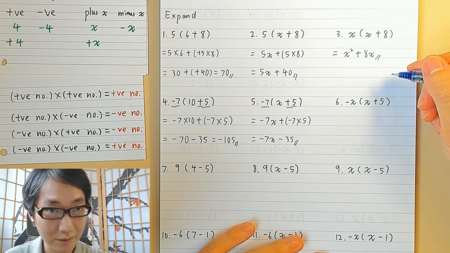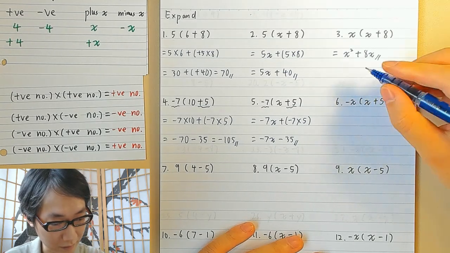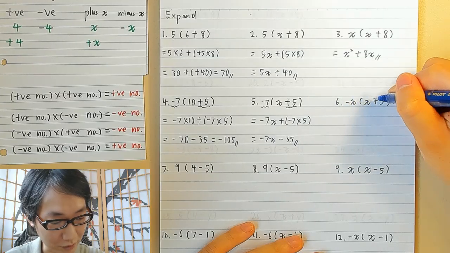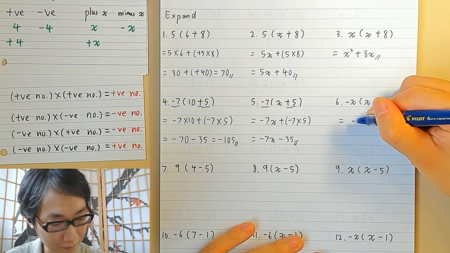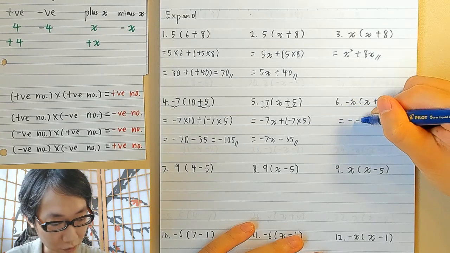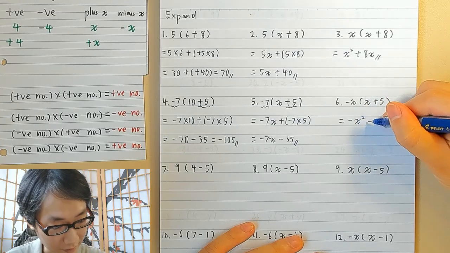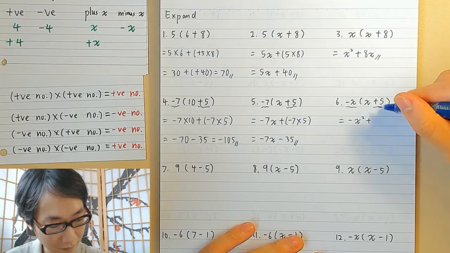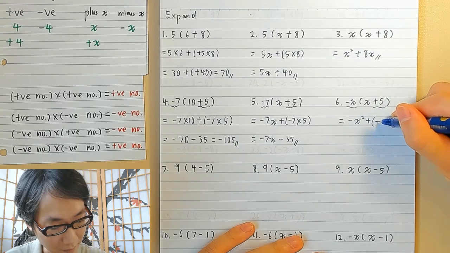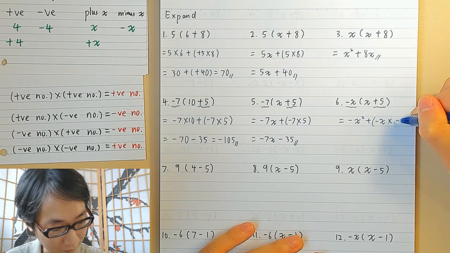Number 6, negative x plus x. Actually, this is minus x plus x. So we have minus x in the first term multiplied together with x, giving x squared. And the second term, minus x times 5 positive.